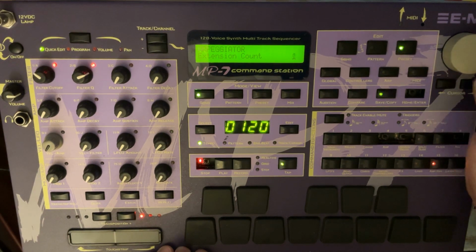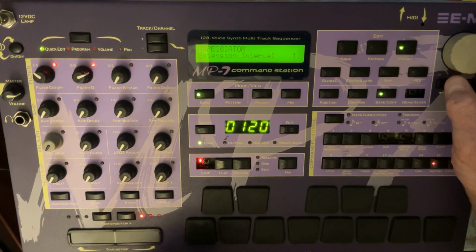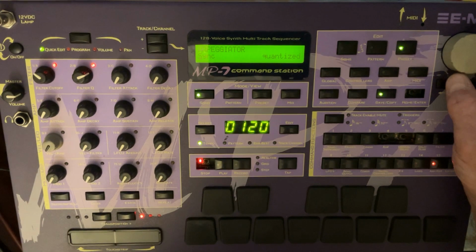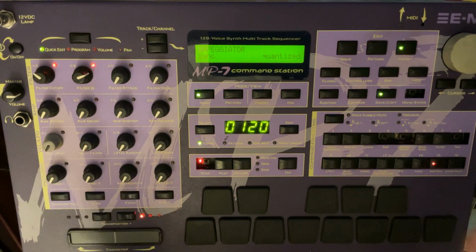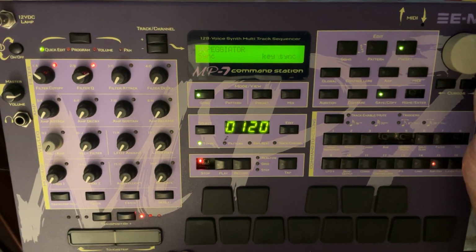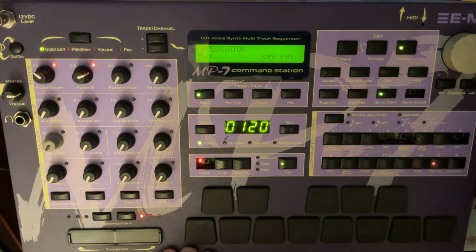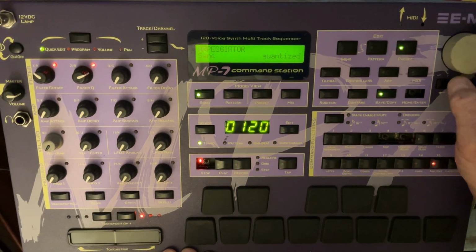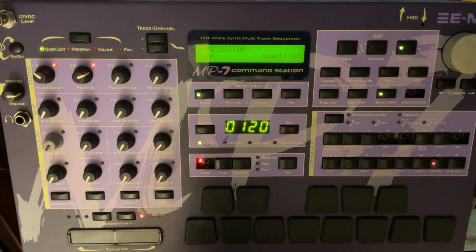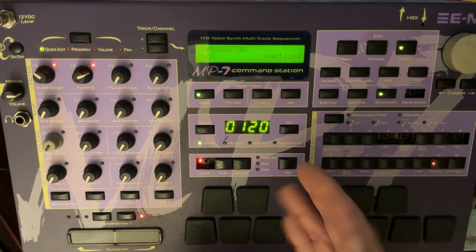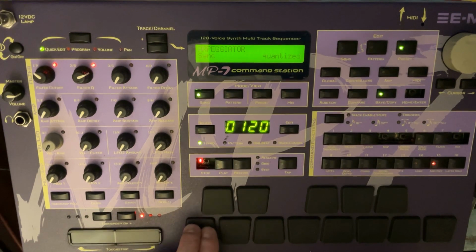Where is it? Extension count 0, extension interval 1. So sync quantized basically means you can either have it to play exactly when you play the key, or if you put it onto quantized, it'll put it on each beat of the note when the sequence is running. So see how there's a delay then?